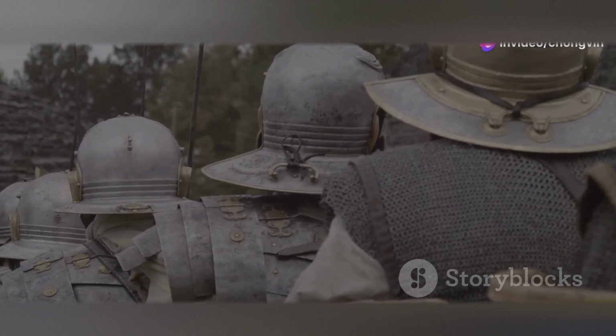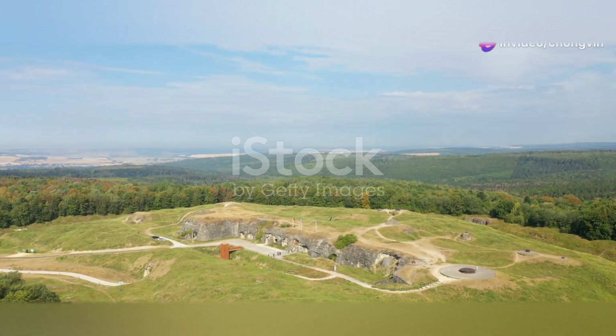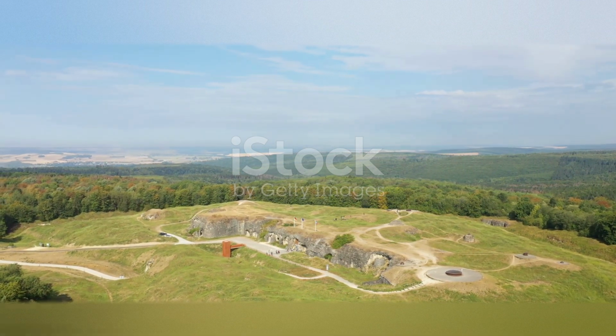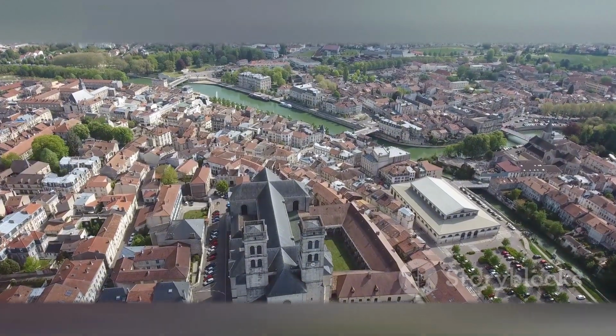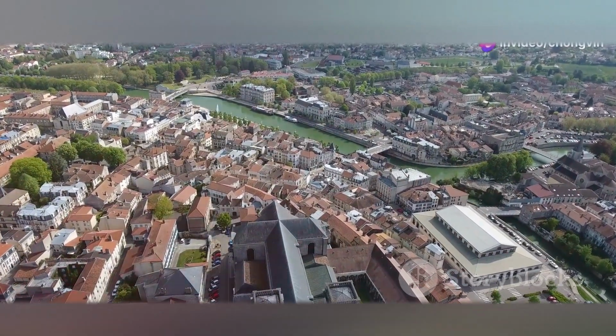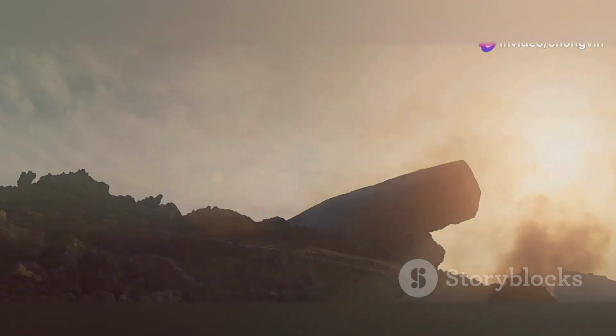Section 6. Major Battles, the Battle of Verdun. The Battle of Verdun was one of the longest and most devastating battles of World War I. It took place from February to December 1916 near the town of Verdun in France. The battle was fought between the German and French armies. It became a symbol of French determination and resilience.